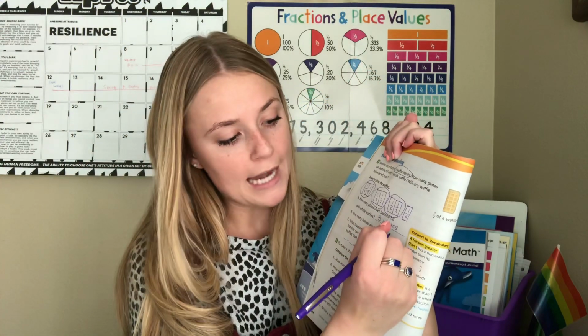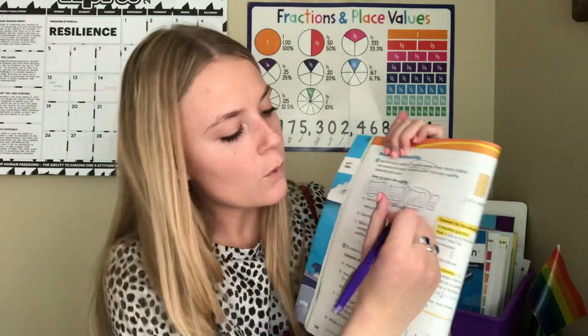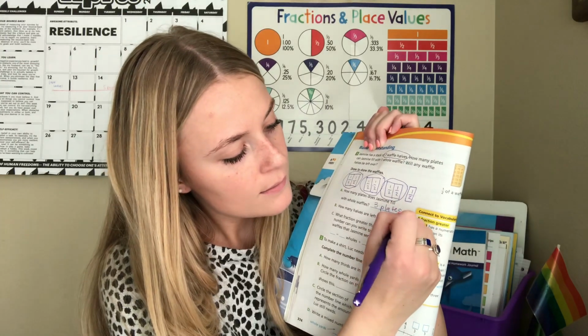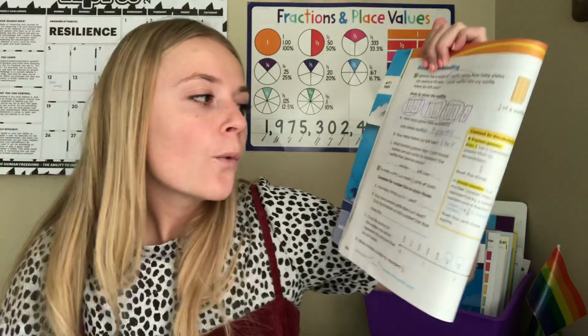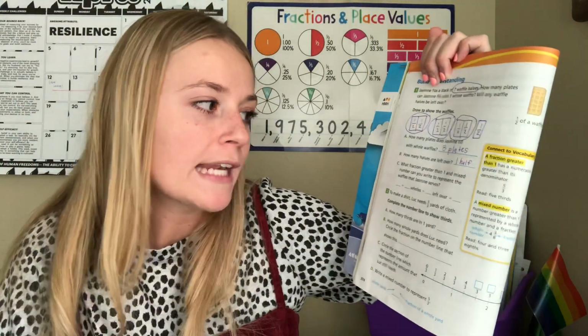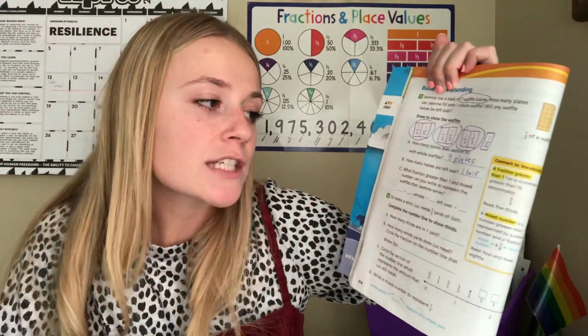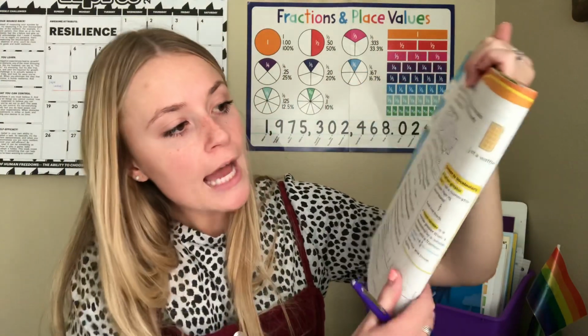We have 1/2. So let's write that as 1/2. So I wrote it out as 1/2. What fraction greater than 1 and mixed number can you write to represent the waffles that Jasmine serves? Well, to do that, we need to go over to our vocabulary box and read about what a mixed fraction is, or a mixed number.